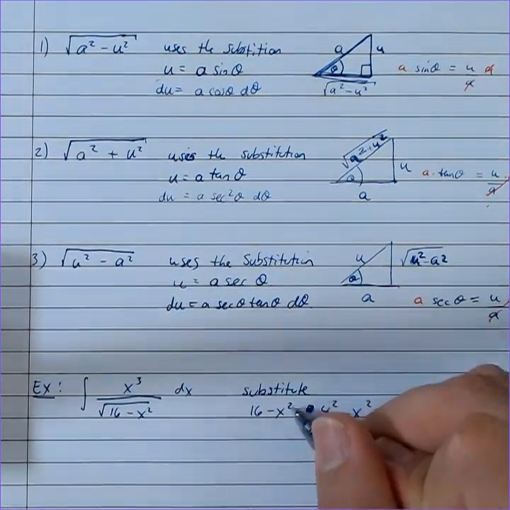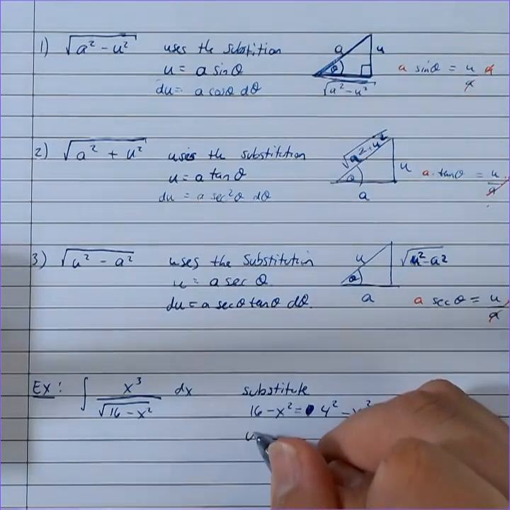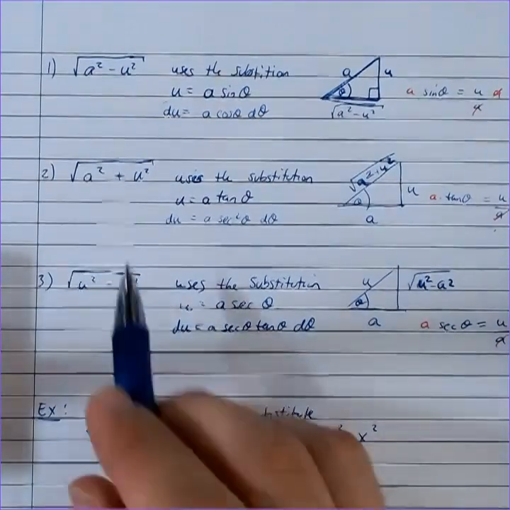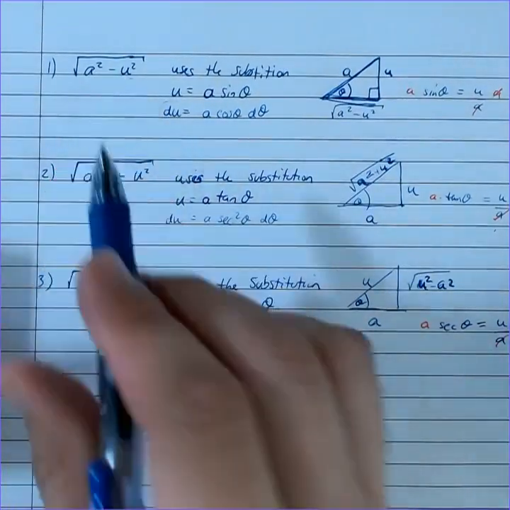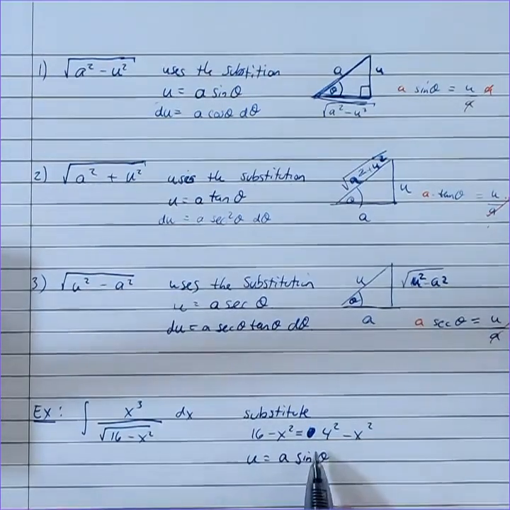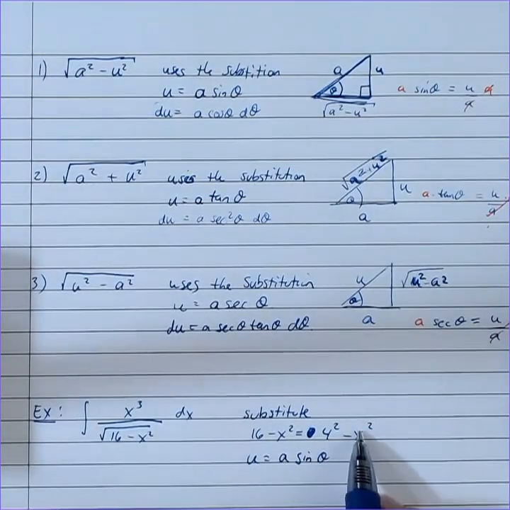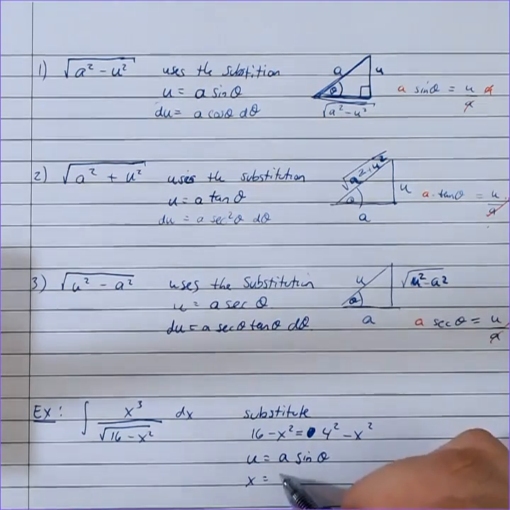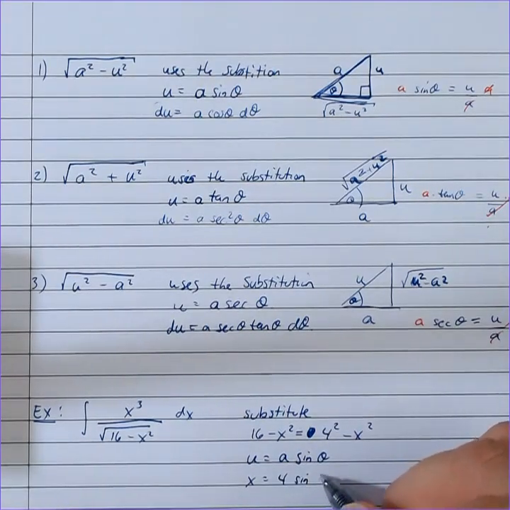So what we're going to do is substitute. We're going to take u is equal to a sine of theta, but we know what u and a are. So here we're going to take this x is equal to 4 sine of theta.